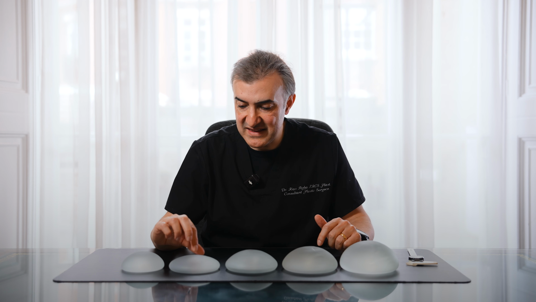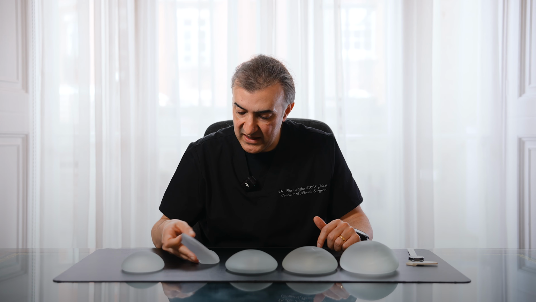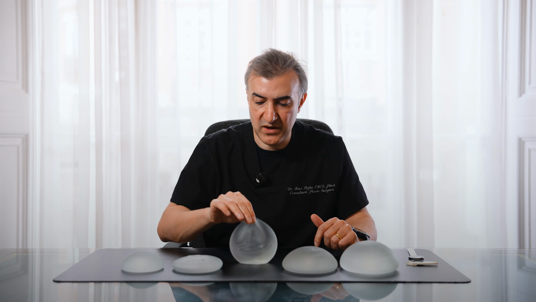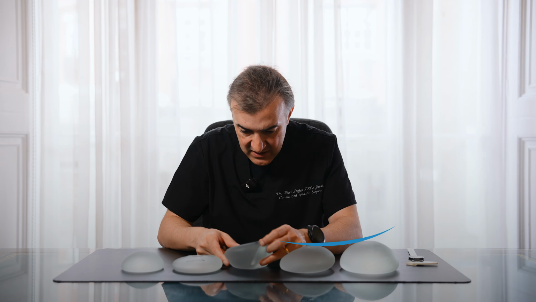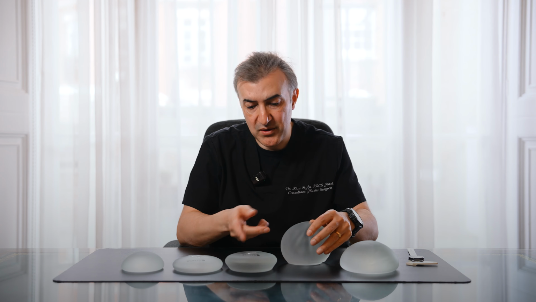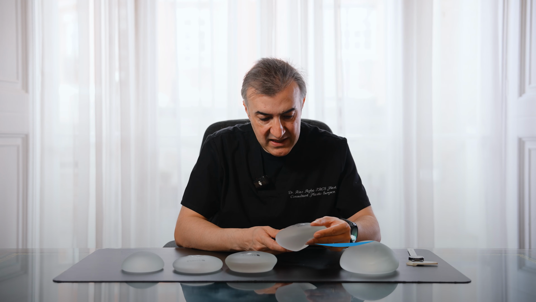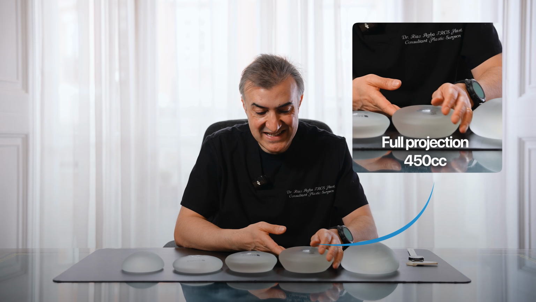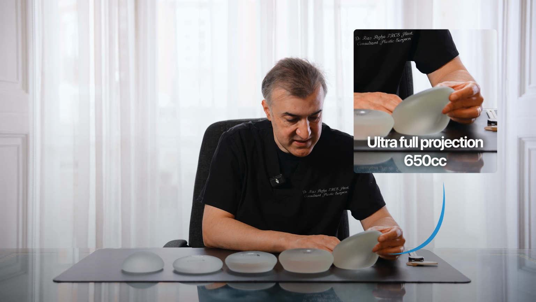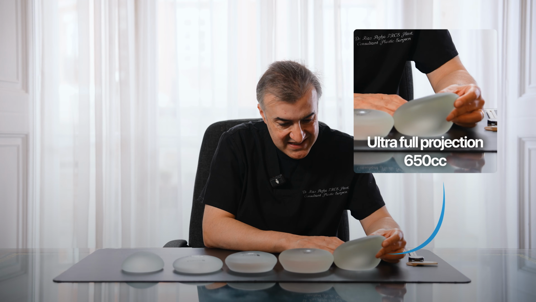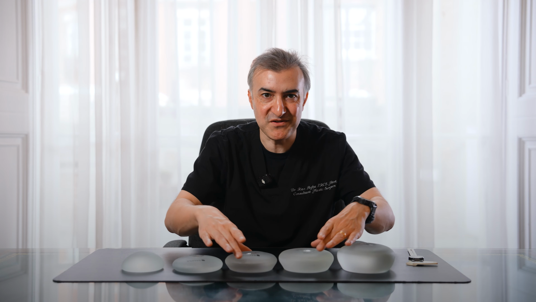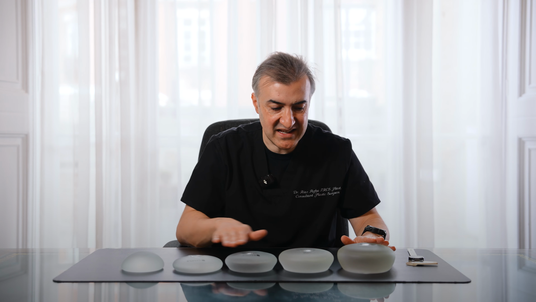And just to illustrate these different implants, this one here is a low projection and it's 250cc. This one here is a moderate projection and it is a 340cc, also known in this range as demi. This one here is a full projection and it's 450cc, and this one here is ultra, also known as ultra full or corset, and this is a 650cc. So you've got different sizes, but they're all the same diameter across because they're different projections and they're different sizes therefore.